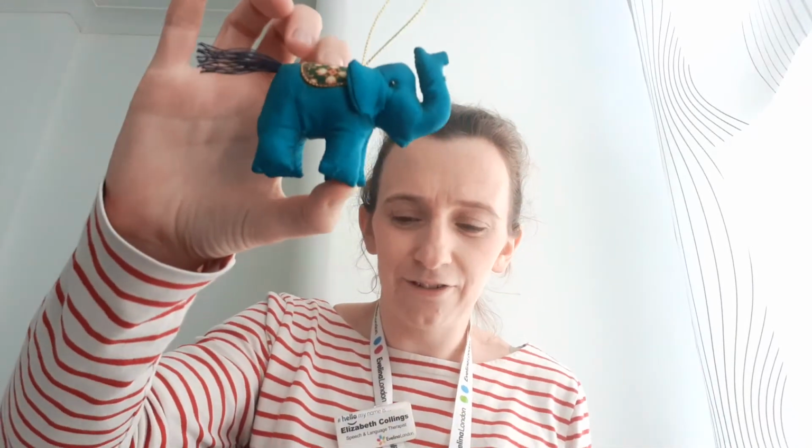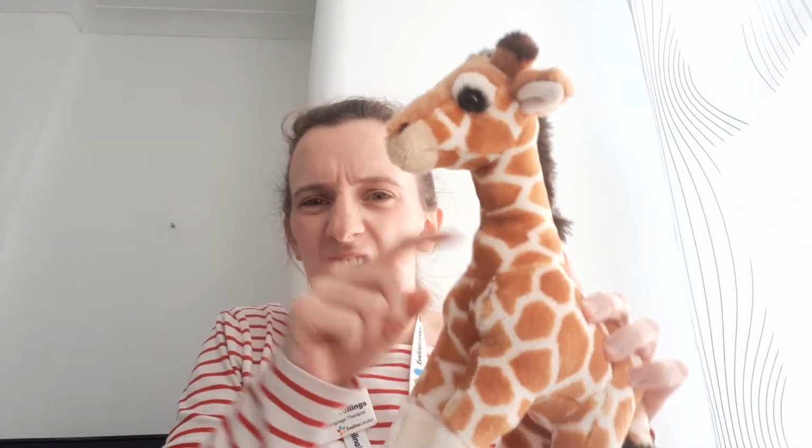Now let's see what else I've got in my bag for what happened next in our story. Oh, I've got the little fish. I've got this little elephant as well. I wonder, should we use the elephant next or the fish? Let's use the elephant next. Suddenly, Jerry started to notice his long neck was shrinking.